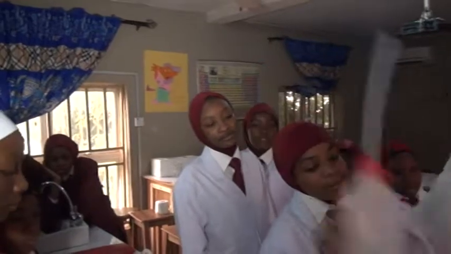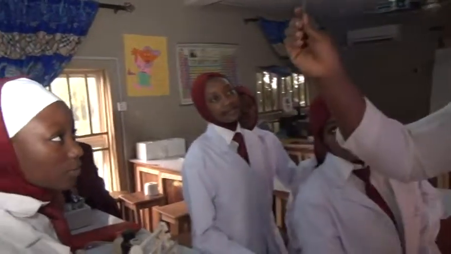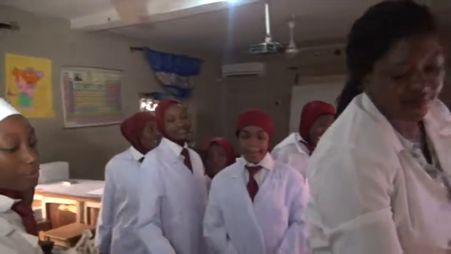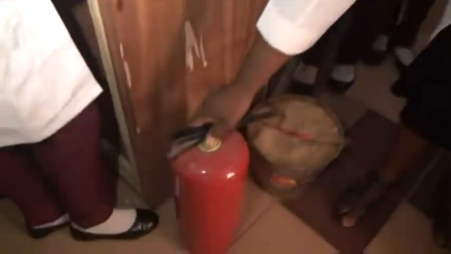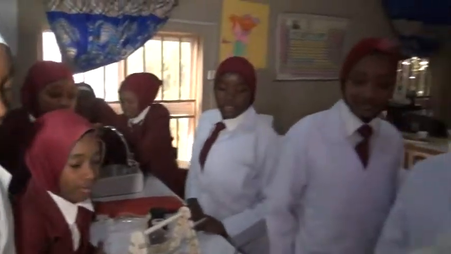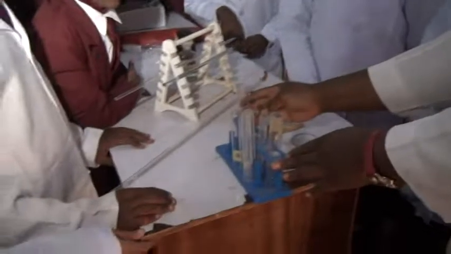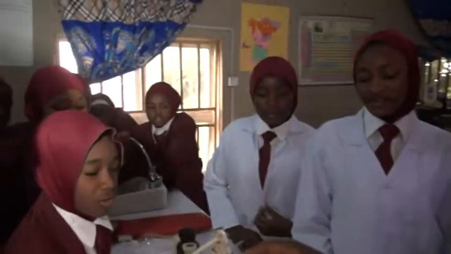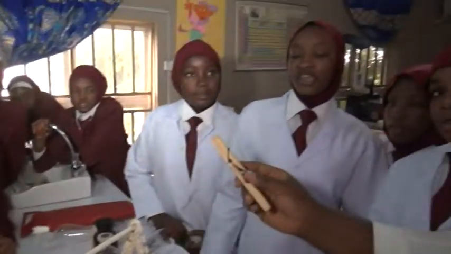Wash bottle. Spatula. Retort stand. Fire extinguisher. Test tube holder.